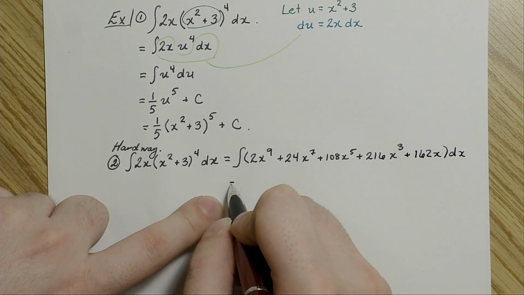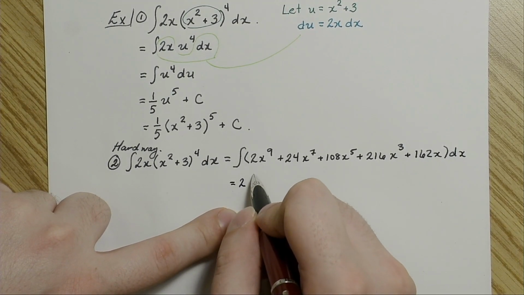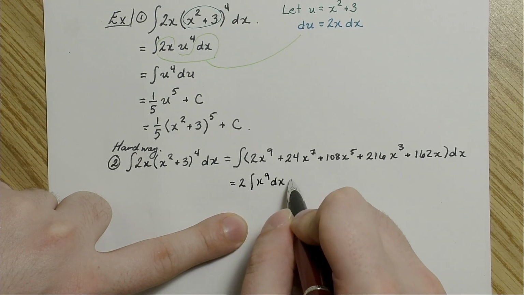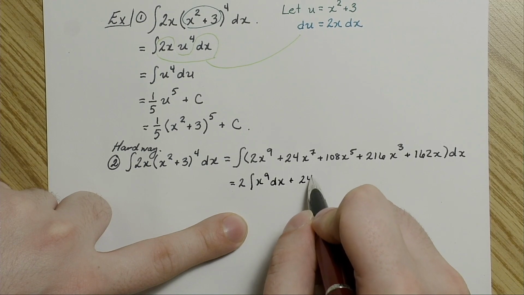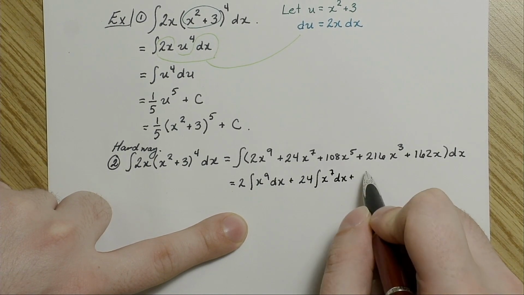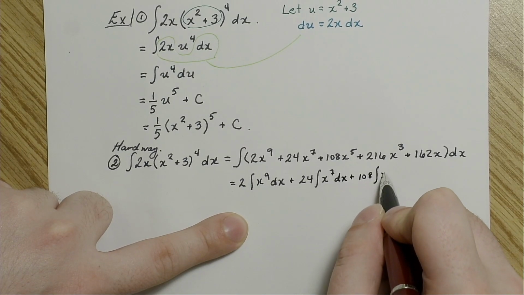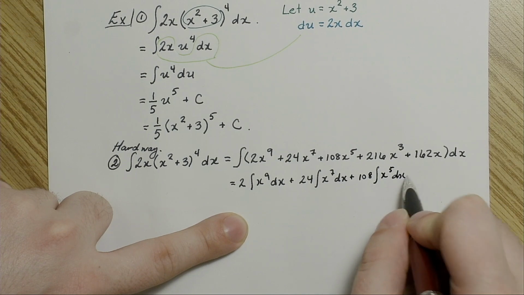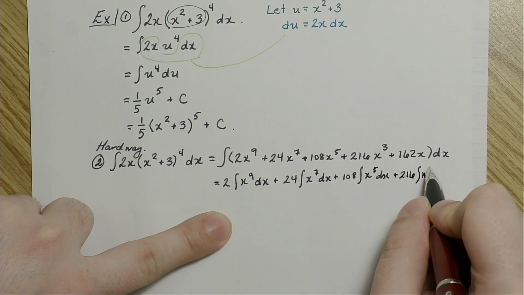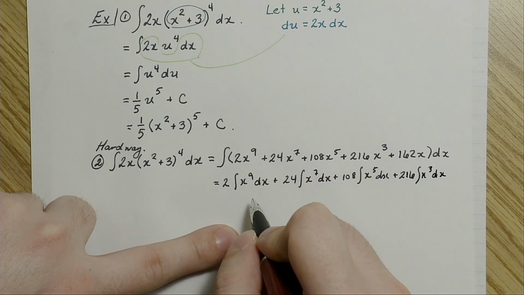And then we can, using our original rules, there's my property 1 that I'm using. 24 x to the 7th dx plus 108 x to the 5th dx plus 216 x to the 3rd dx. Probably the hardest part would be expanding that all out.